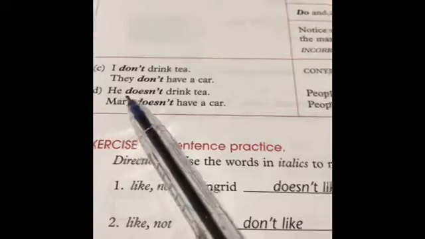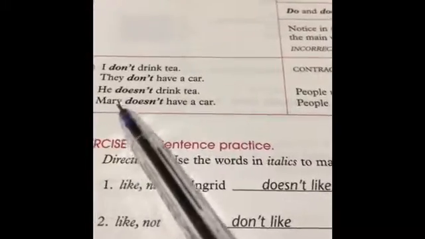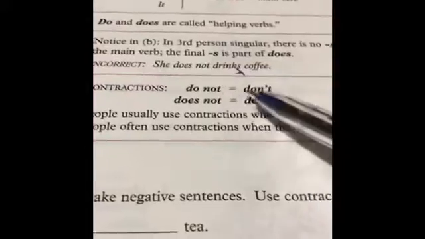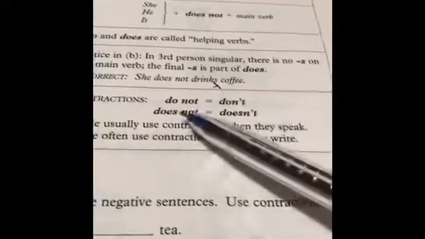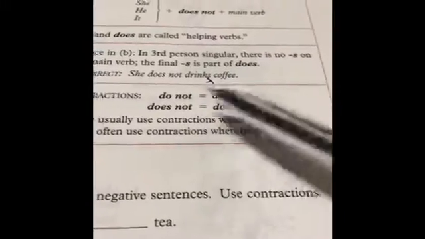They don't drink tea. They don't have a car. He doesn't drink tea. Mary doesn't have a car. The contraction: don't, do not, don't, doesn't. Okay, people usually use it in the negative. I don't, she doesn't, etc.